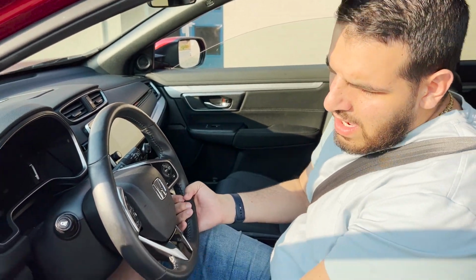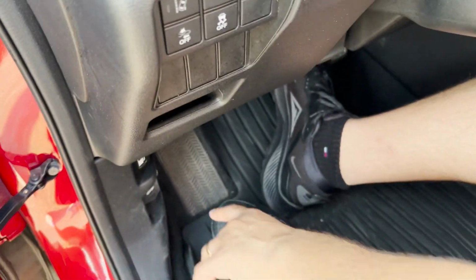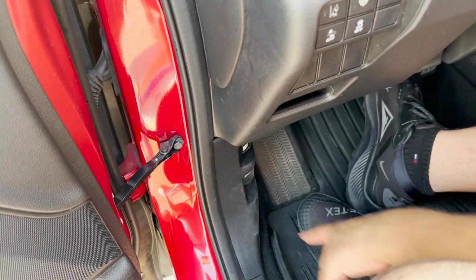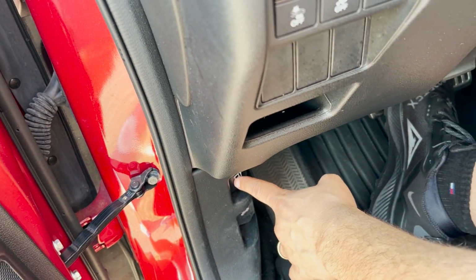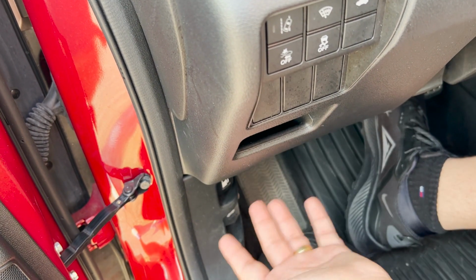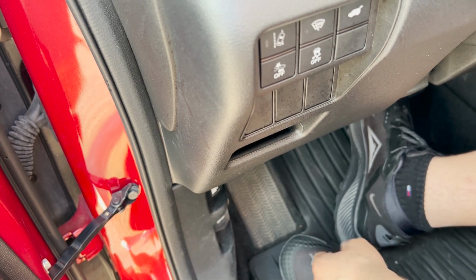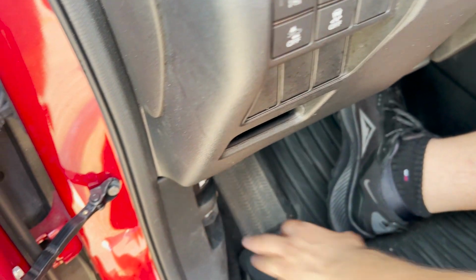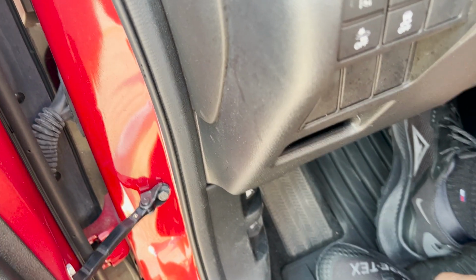And if you come down to the left side, you'll see a button for gas. Pressing that button will open the gas cap, allowing you to fill up gas. And the button right below it will open up your hood from the front.